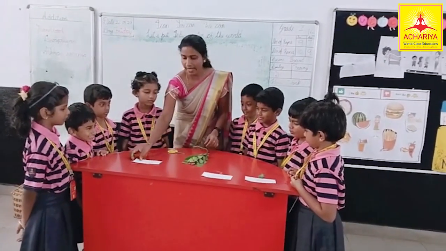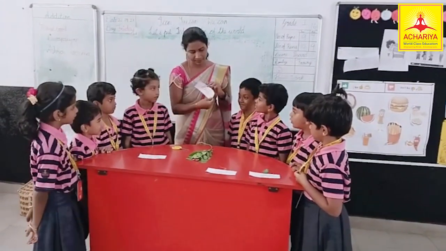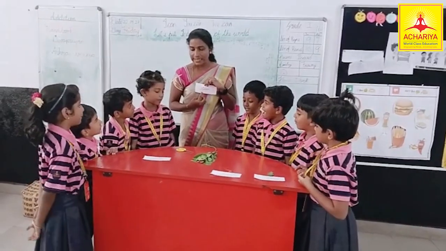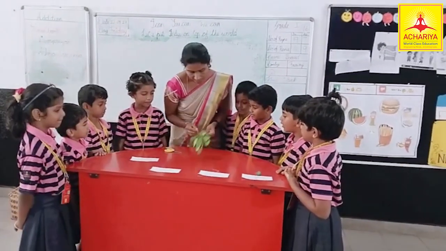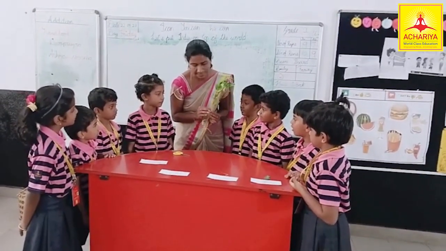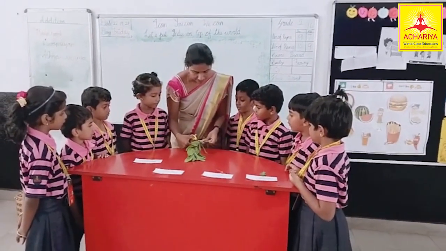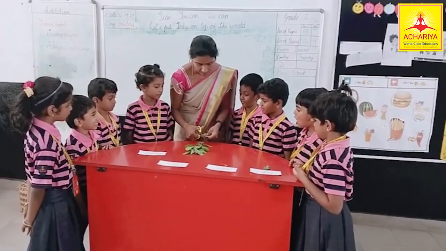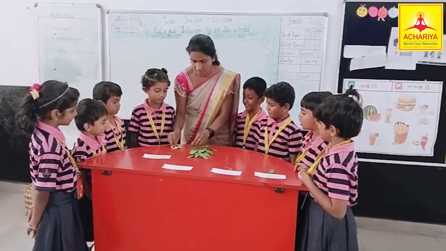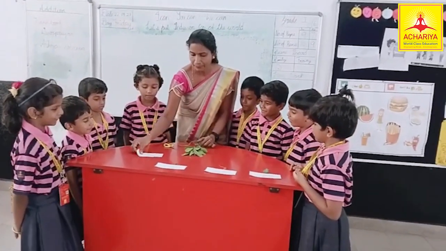Okay. So next, what is this? Stem. What is that? Stem. So this wooden type material, that is a stem. Okay, now I am going to cut the stem. Wait. This is stem. What is this?